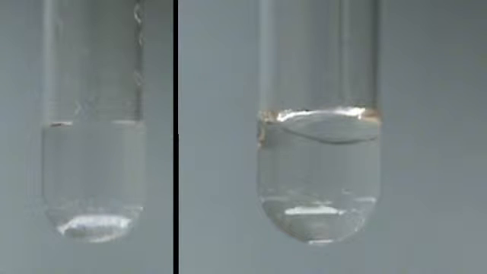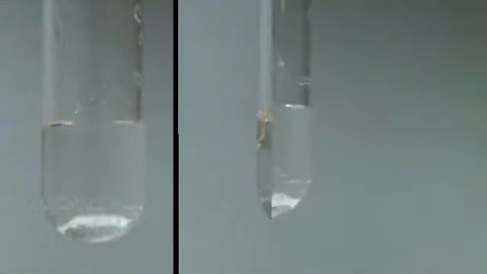Solubility of liquids is called miscible for soluble or immiscible for insoluble. Add the water to each test tube with the alcohol previously added and shake well.